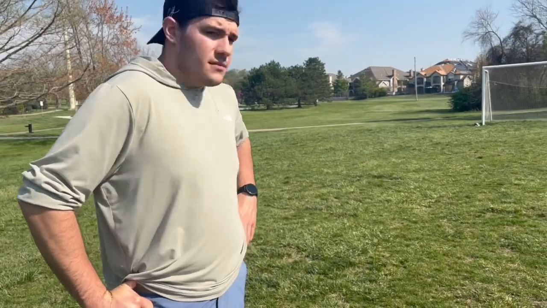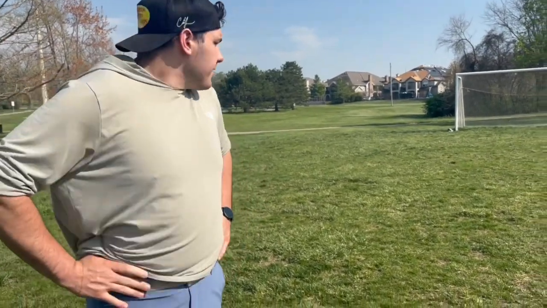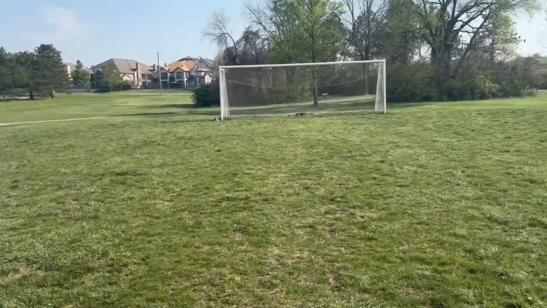He's going. Okay, so obviously that is one of the most basic forms of shooting I could ever demonstrate to you. What I like to do is demonstrate free kicks.